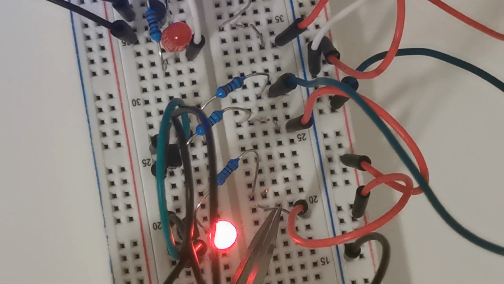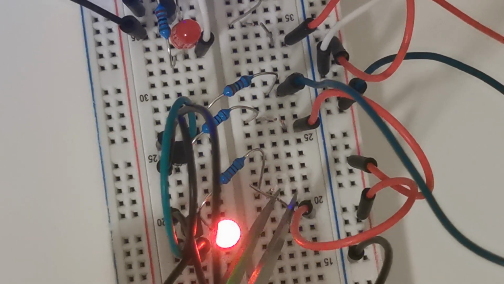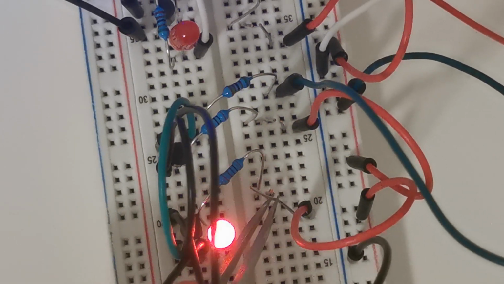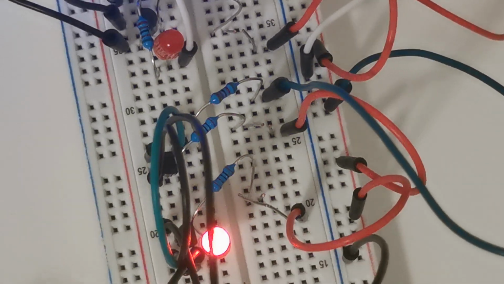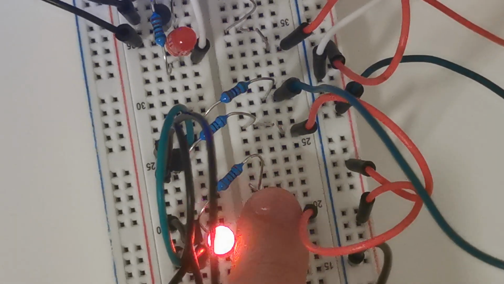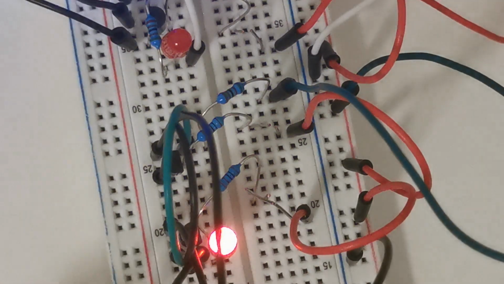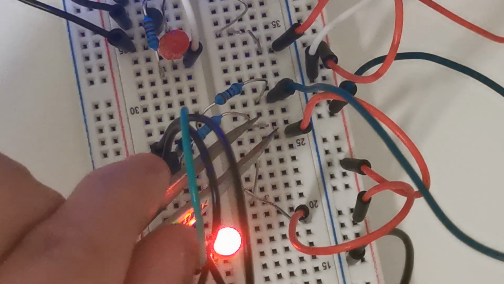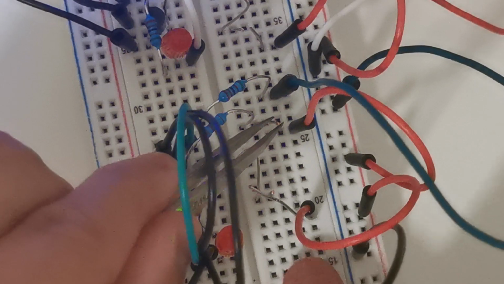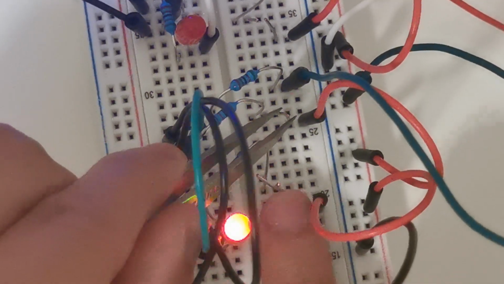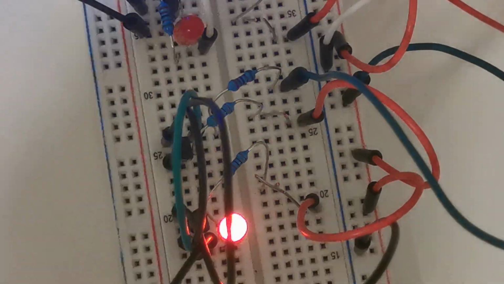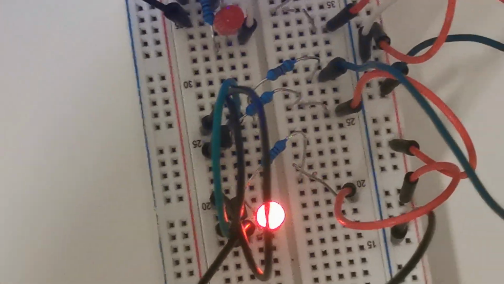And when something touches, let me touch these two. It's a little challenging to touch them together. It turns off. And this one as well. When it touches together, it turns off. Both at the same time. And that is all of my logical circuits.